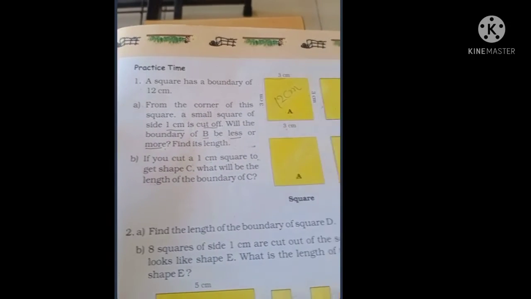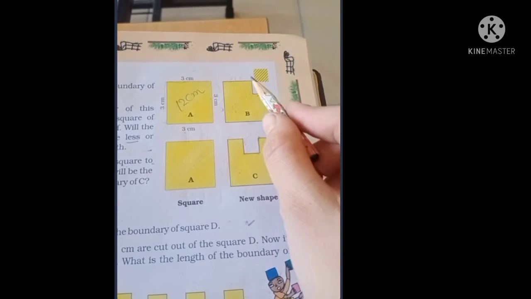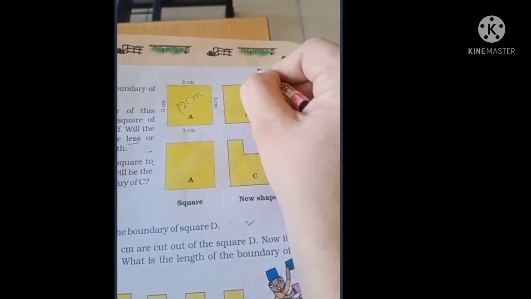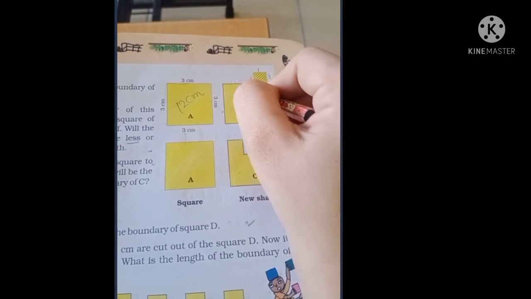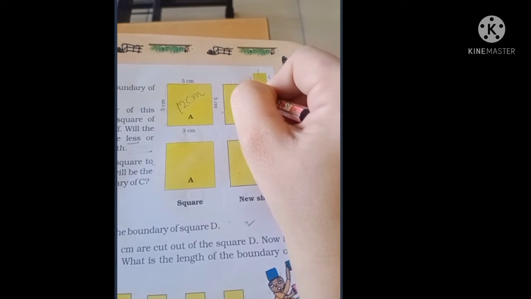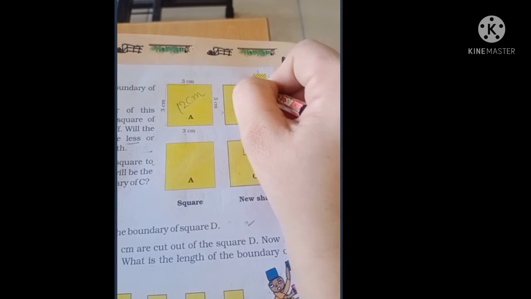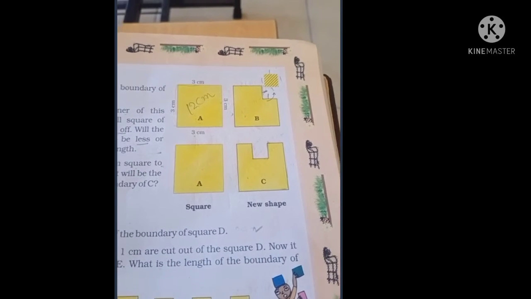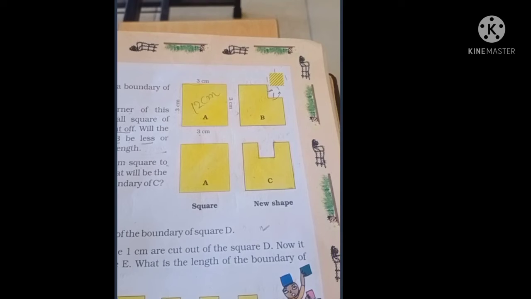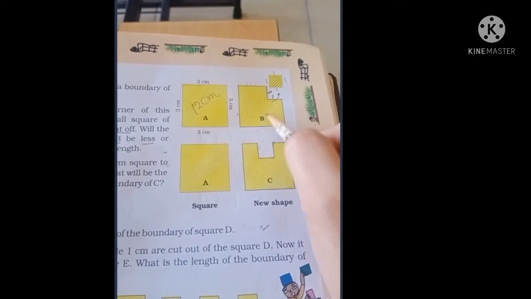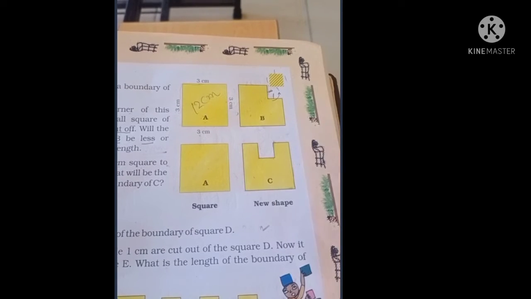Will the boundary of B be less or more? Find its length. यानी आप देख सकते हो हमारे पास जो figure B दिया हुआ है उसमें से हमने 1 सेंटीमीटर का यहाँ से cut लगा दिया है. मीन्स ये length हो गई 1 सेंटीमीटर की. This length is also of 1 centimeter, right? तो अगर हम इस तरह से cut mark लगा रहे हैं तो क्या इसका perimeter A की compare में less हो रहा है, more हो रहा है या equal ही रह रहा है, ठीक है, that we have to find out.